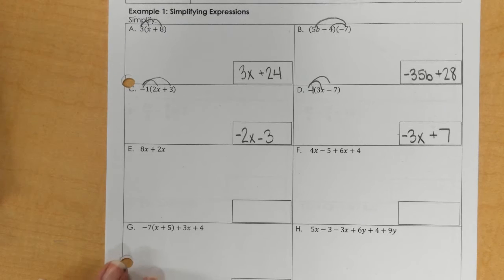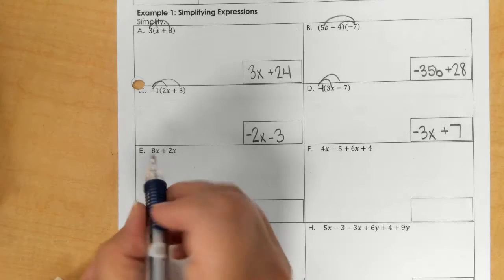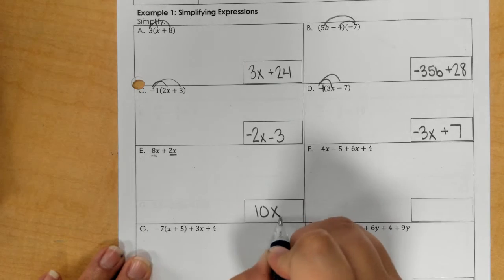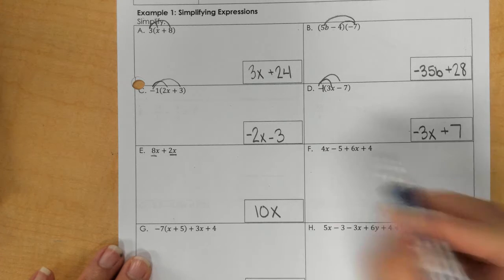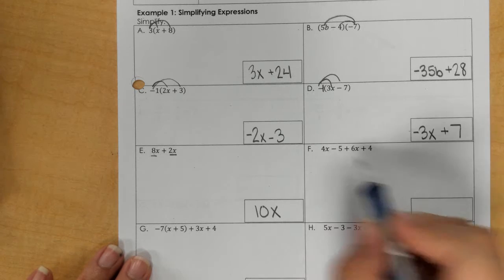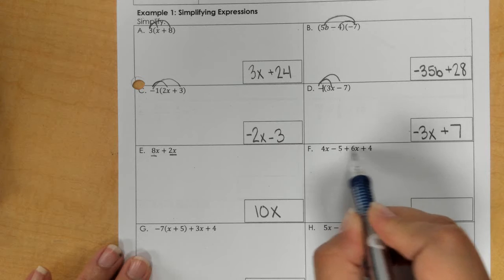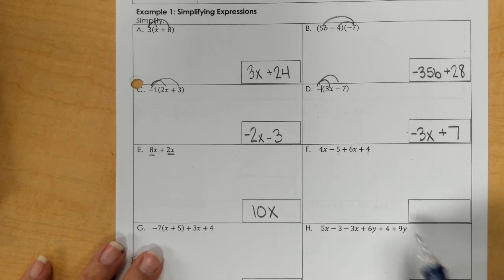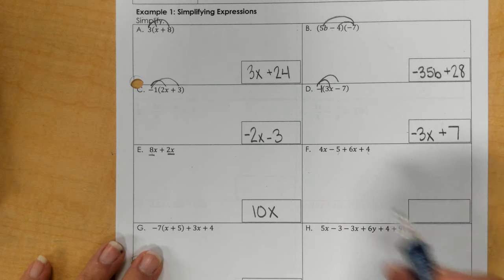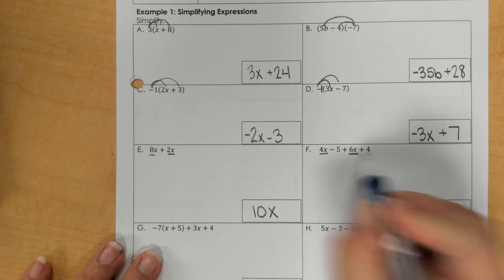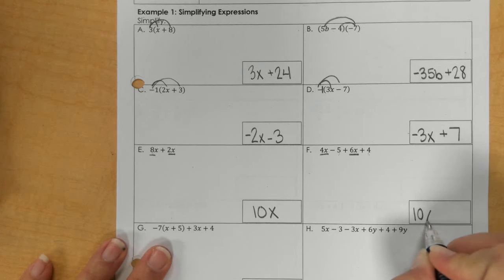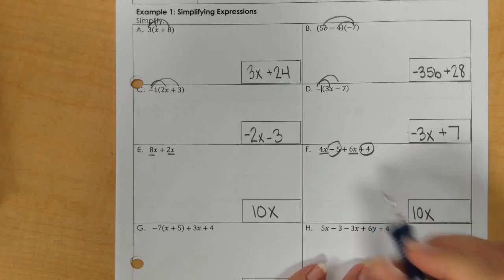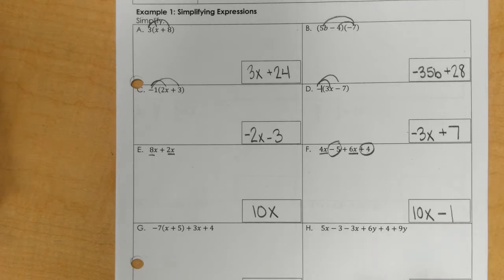Now, for letter E, this is simply combining like terms, so they have the same x, so I can add those and get 10x. Now, when you have more than just an x, like here I've got just numbers, those are constants. Usually you write down the letters first and then you do your constant. So I see that 4x and 6x would make 10x. Negative 5 and 4 would subtract to be negative 1.